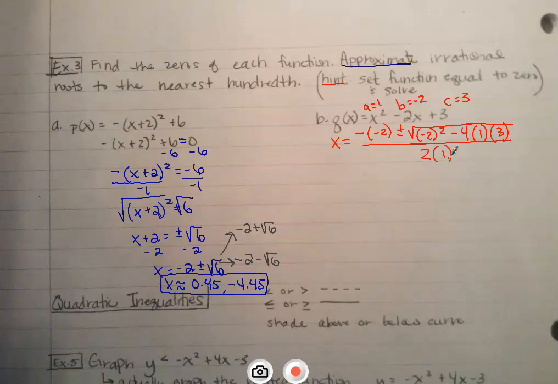Okay, so then this is going to equal +2 plus or minus the square root of negative 2 squared is 4 minus, okay, 4 times 1 is 4, and 4 times 3 is 12. This time I made my square root too long. And 2 times 1 is 2. All right, so let's take that a little further. That's going to give us 2 plus or minus the square root of 4 minus 12 is negative 8. All right, divided by 2.